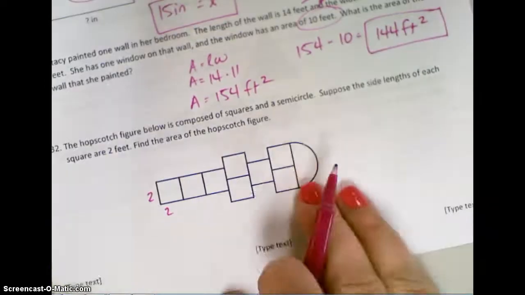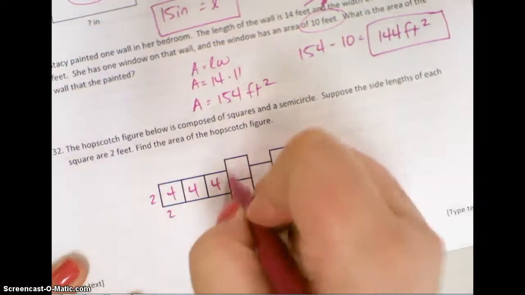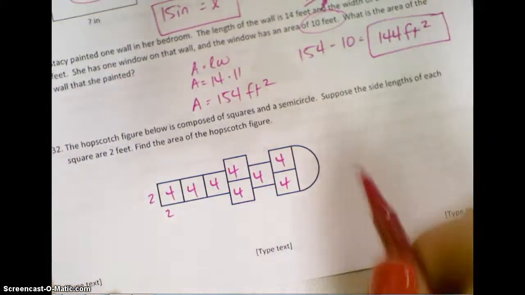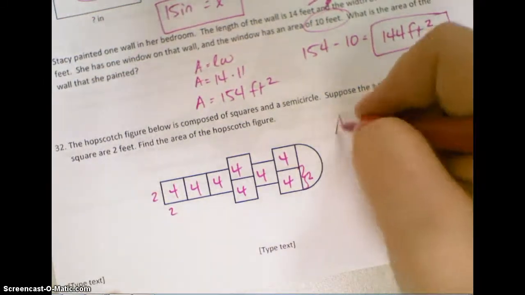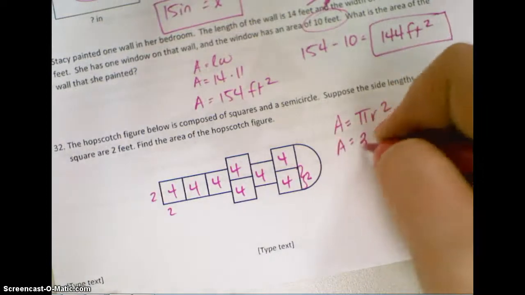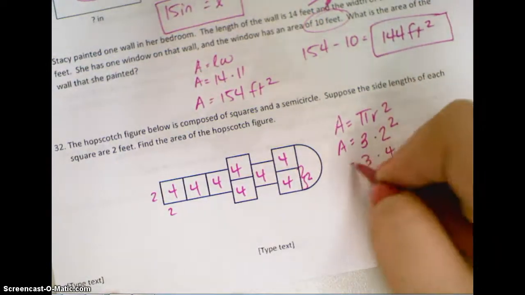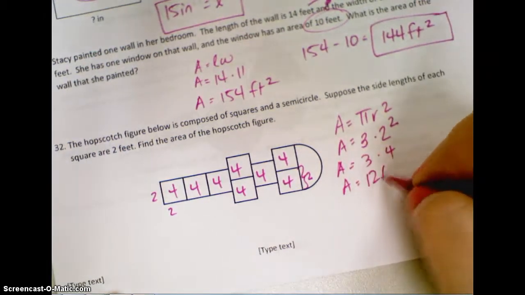So the first thing I need to do is find the area of all these squares. 2 times 2 is 4. So it's going to be 4, 4, 4, 4, 4, 4, 4, and 4. My radius of my circle right here is going to be 2. So to find the area of the circle, I need to do pi times radius squared, which will be 3 times 2 squared. 2 squared is 4. 3 times 4 is going to be 12. I believe this is feet squared.